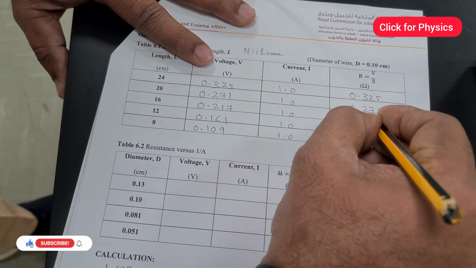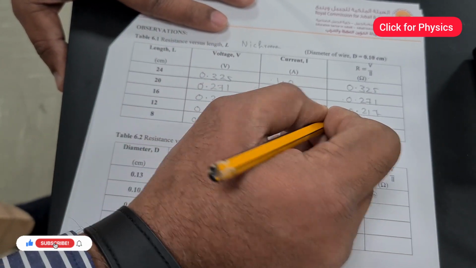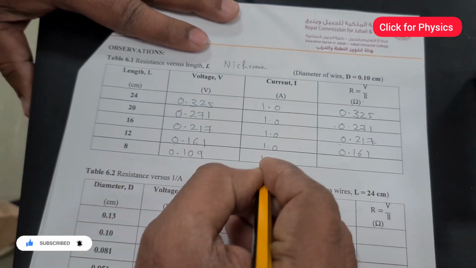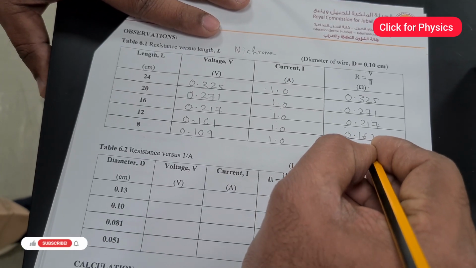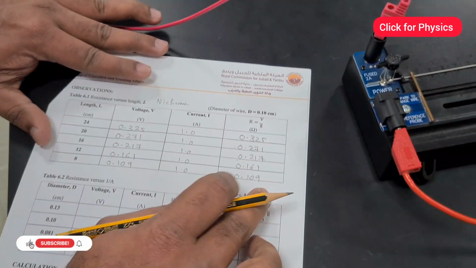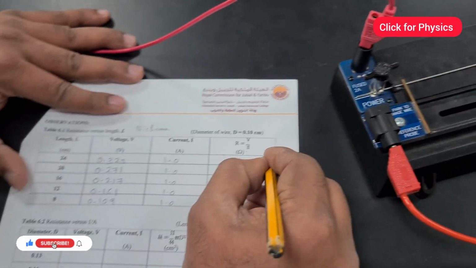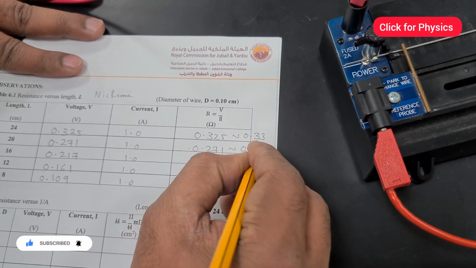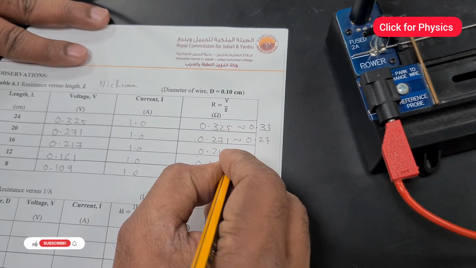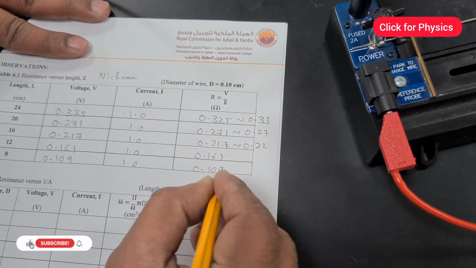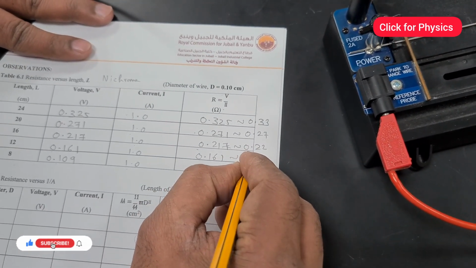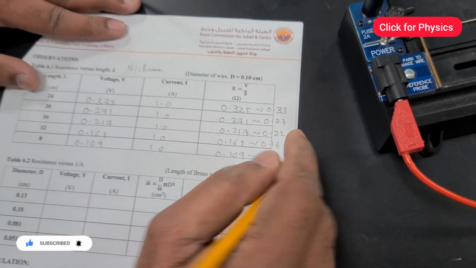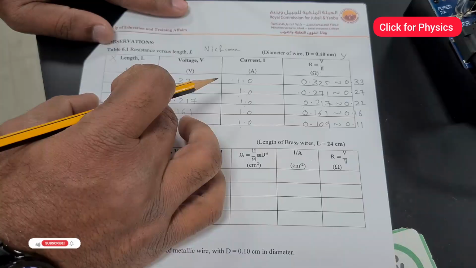So here again 0.217. This number divided by this one, we will get the same value, and then this one divided by this one is 0.161, and this number divided by this one is 0.109. So better I can make these numbers two digits after the decimal. If we round the values, we can write this number as 0.33, this number as 0.27, this as 0.22, this one as 0.16, and this one as 0.11. Now what we have to do, by using this data, we have to draw the graph.